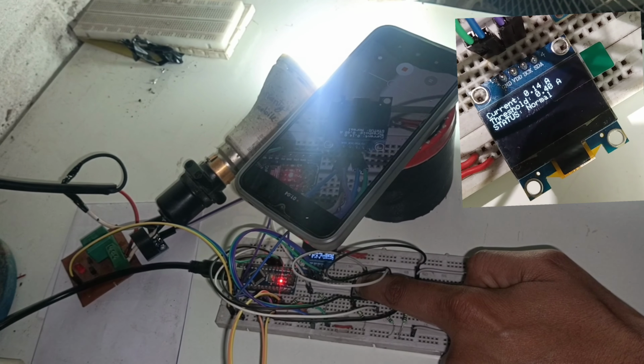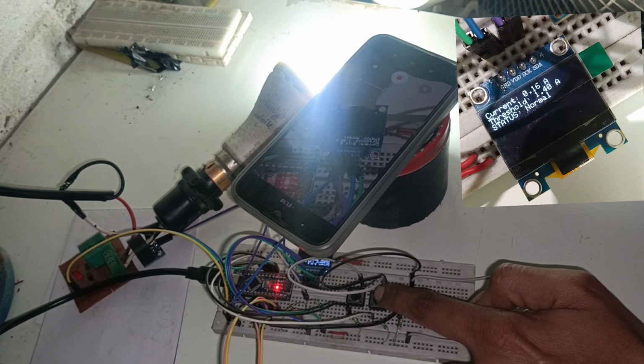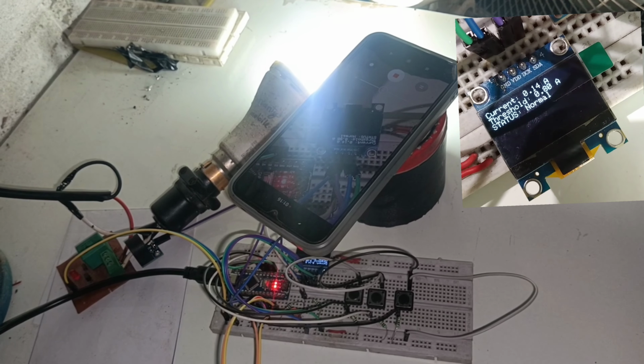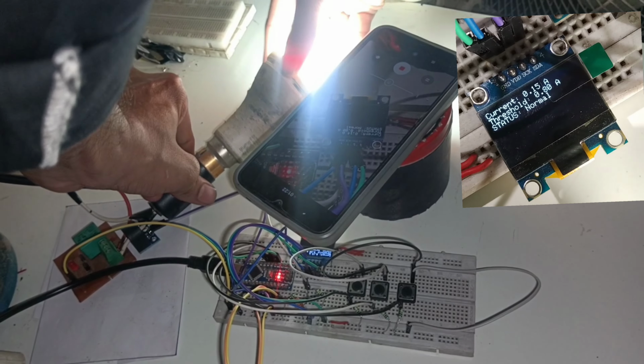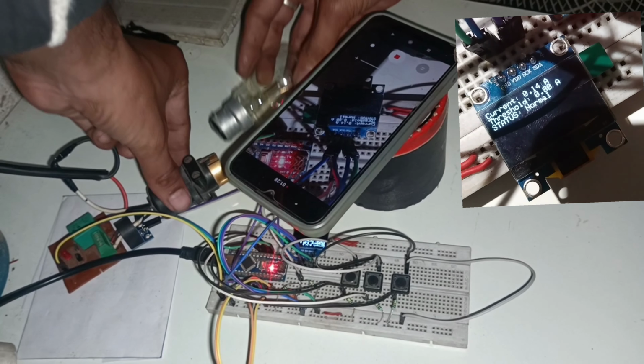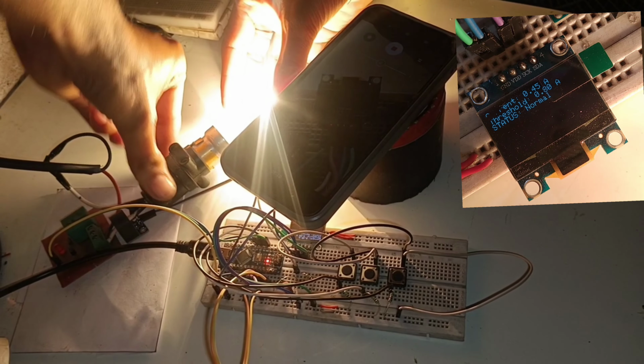We can also increase or decrease the threshold current using the up and down push buttons. After increasing the threshold, if we connect the 100-watt bulb, it will now glow.